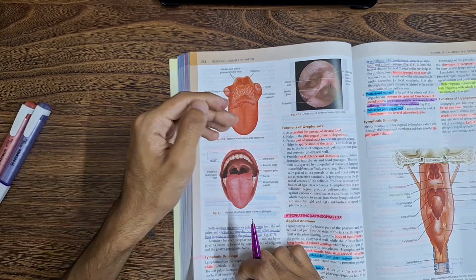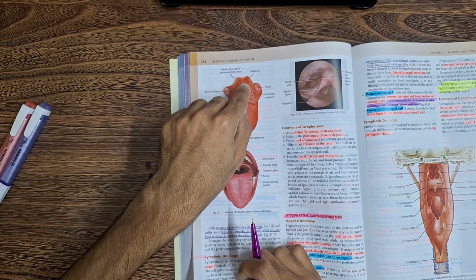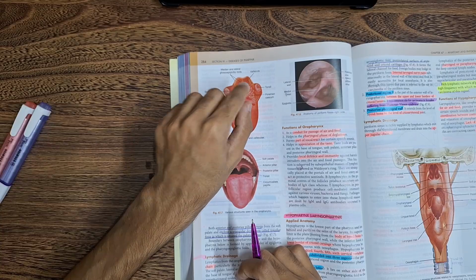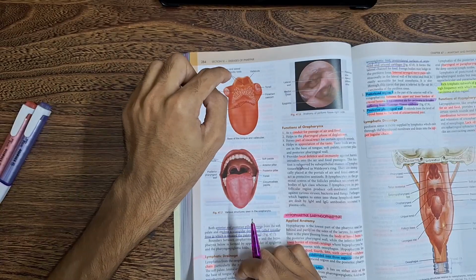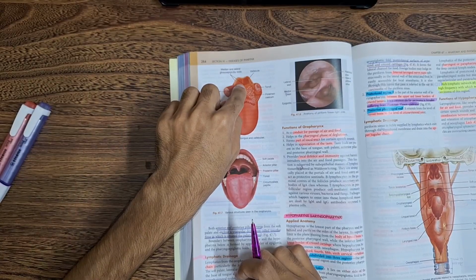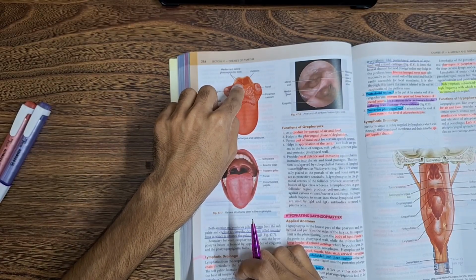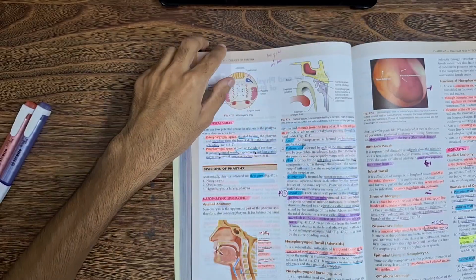Why do we study them? Because sometimes foreign bodies or food, like the bones of fish, are impacted here, and they can cause irritation, swelling and infection if not removed properly, right?